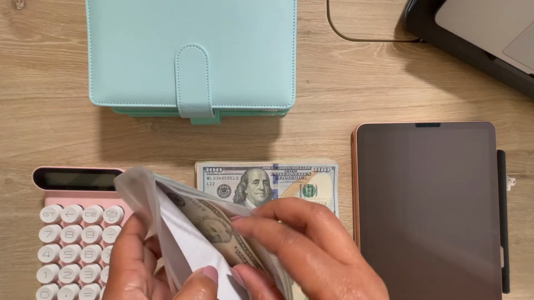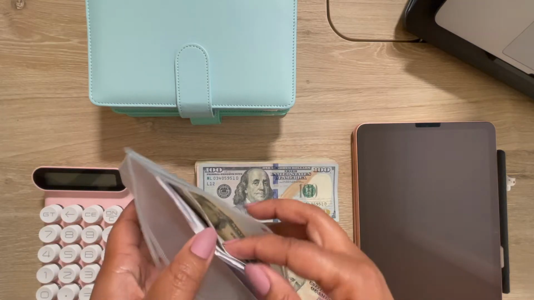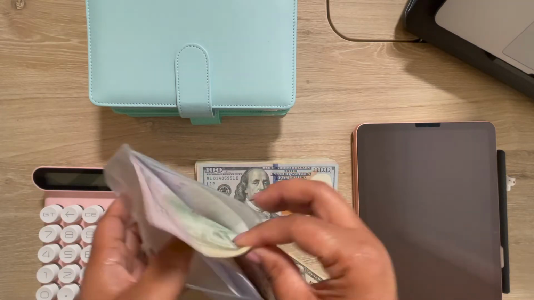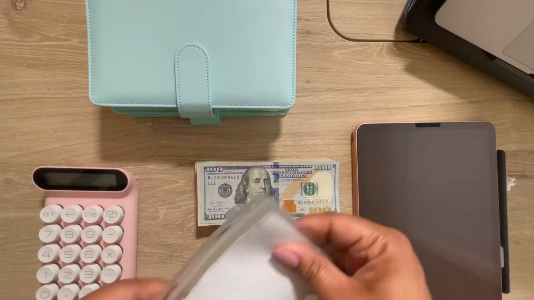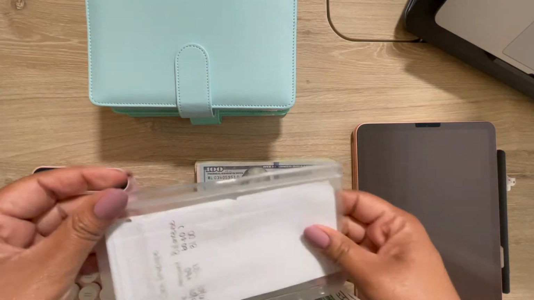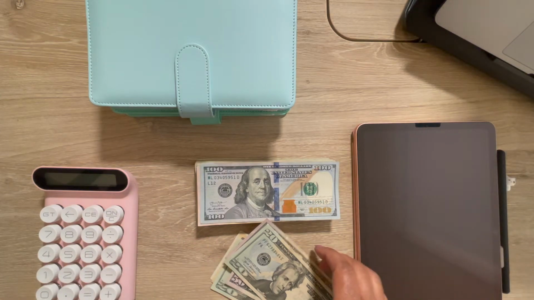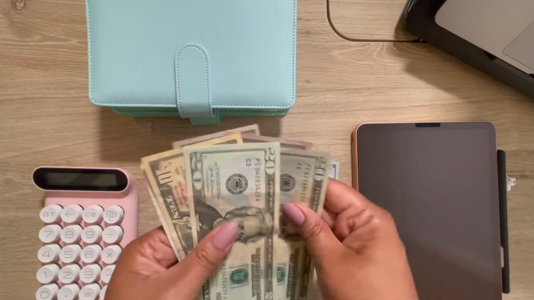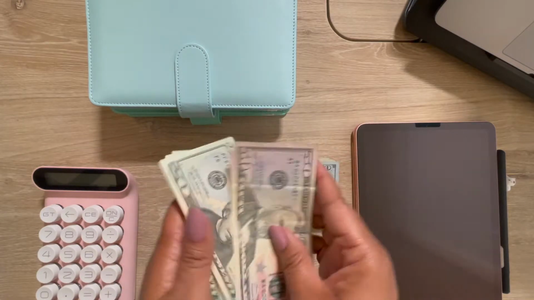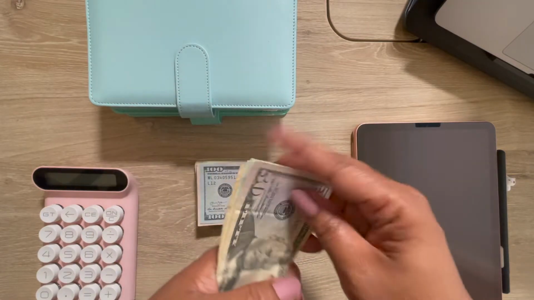So I had money left in gas, groceries, spending, and my miscellaneous money. Miscellaneous is just a way to ensure a cash cushion, so I'm sure I have a little extra in case of any emergency.